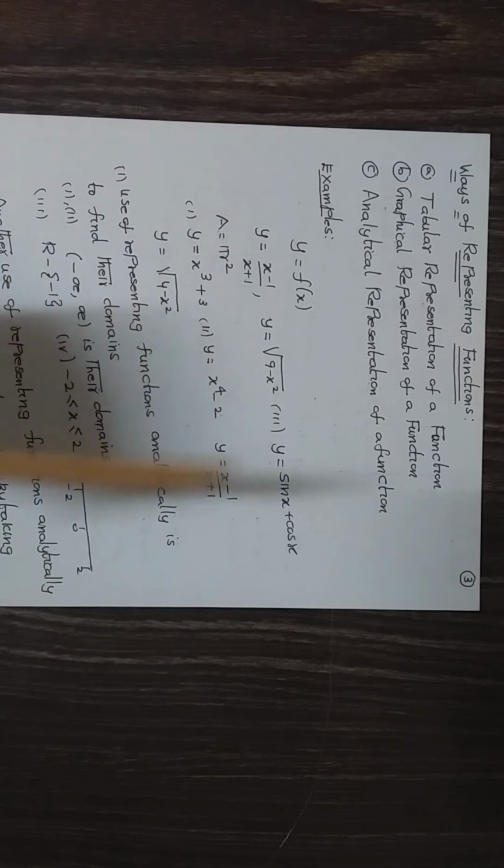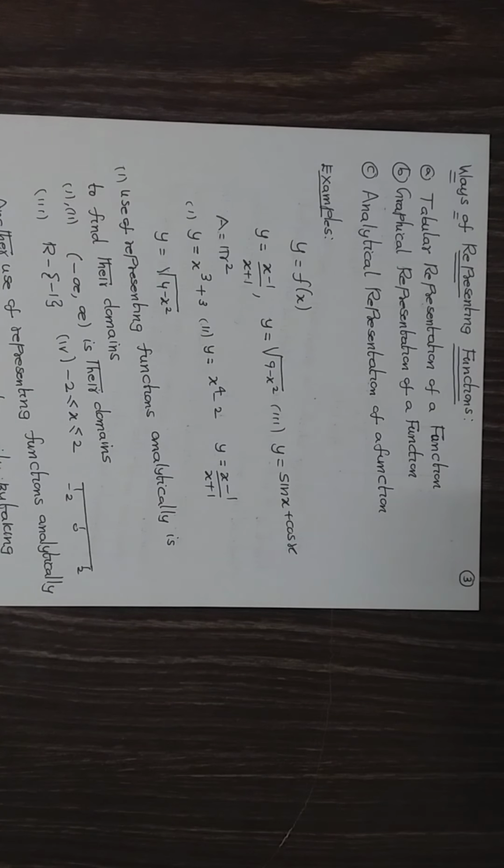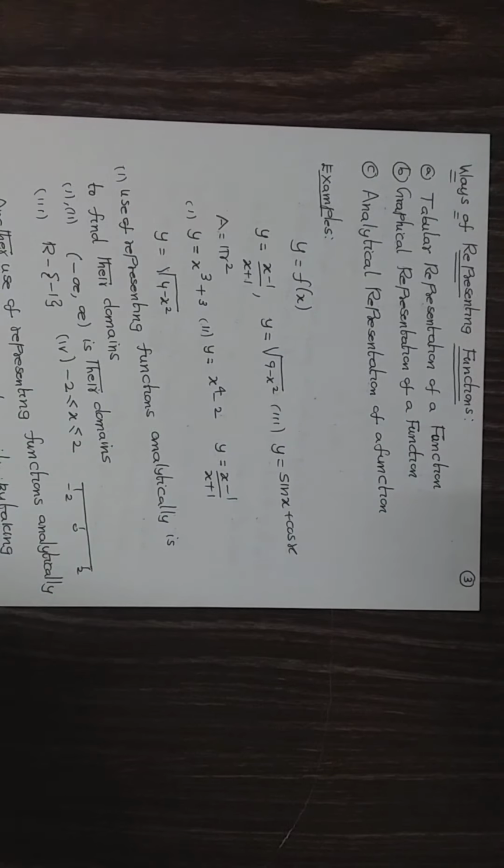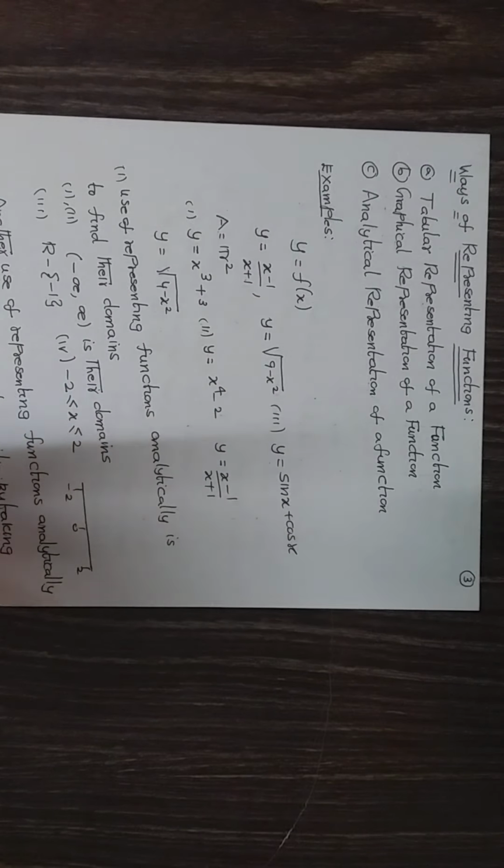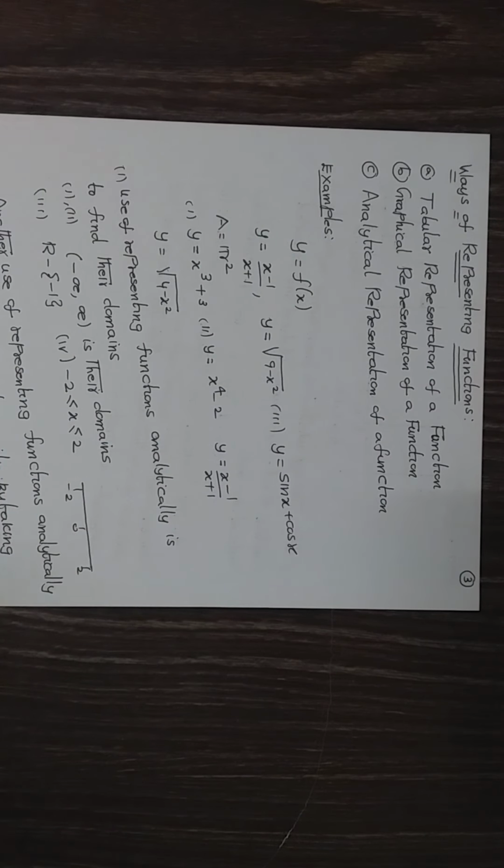Students, you already studied this in 10th standard. Tabular way means what? X values you will take 1, 2, 3, 4, y values, f of x, for example x square plus 2, simply have to substitute 1, 2, 3, 4, something like that. So this is very easy tabular form. I am not explaining deeply because you already know that form.